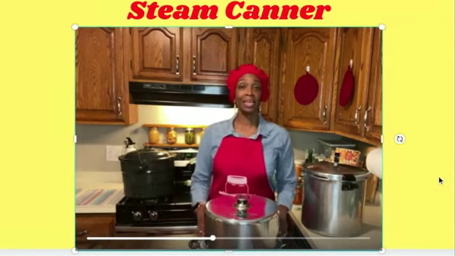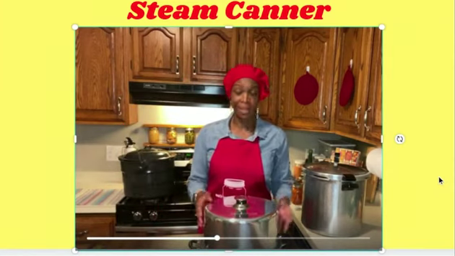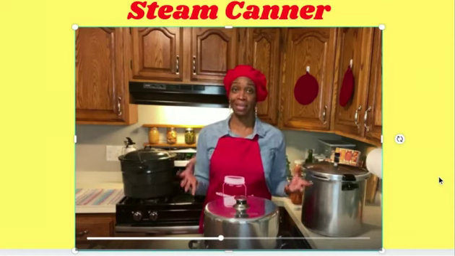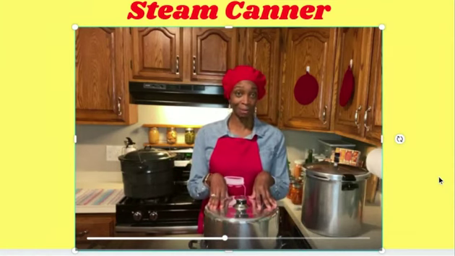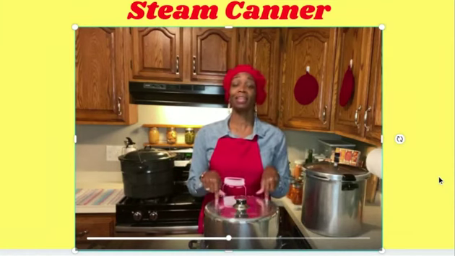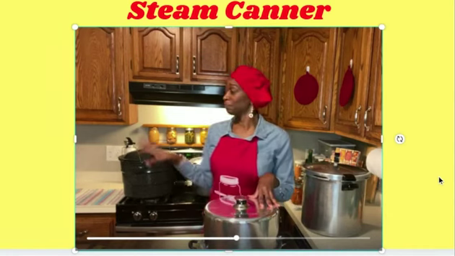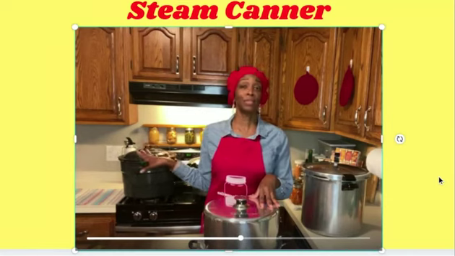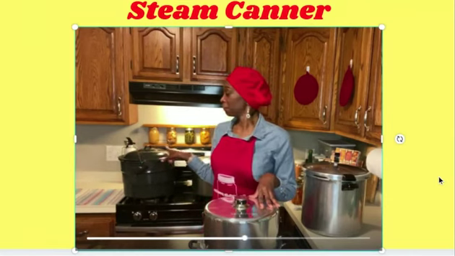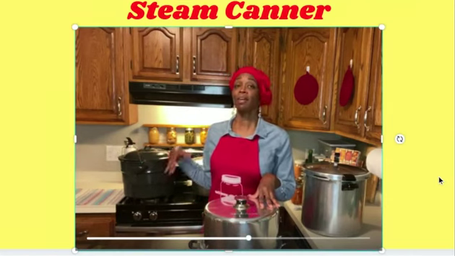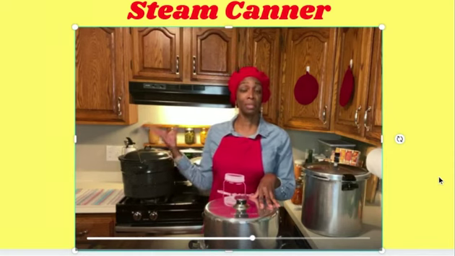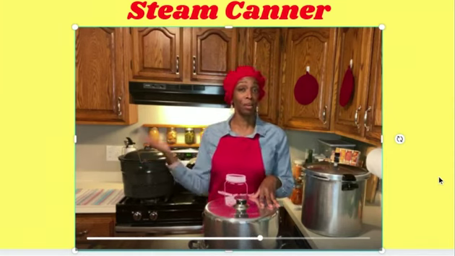And as the heat is cranked high, it builds steam inside of it. That's why it's called the steam canner. That steam gets super hot in there, and it reaches that same temperature, that 212 degrees, that is required for killing off those natural enzymes and microorganisms that develop on those high acid foods that can cause food spoilage.